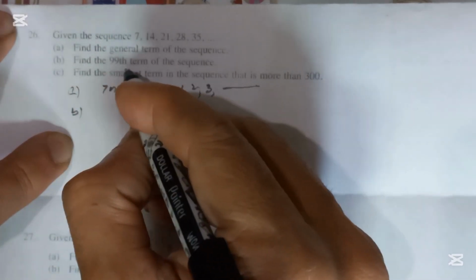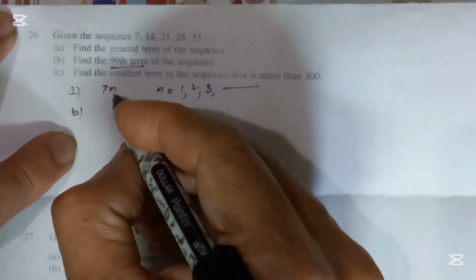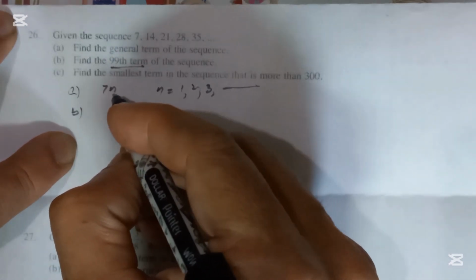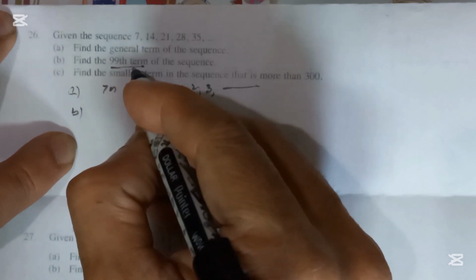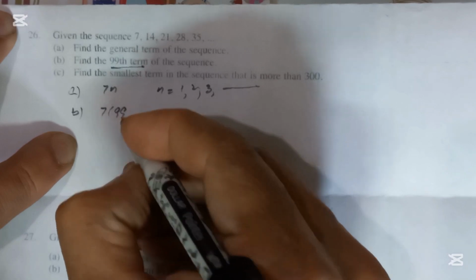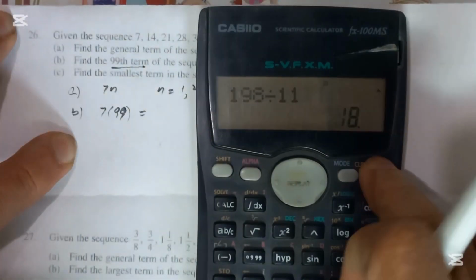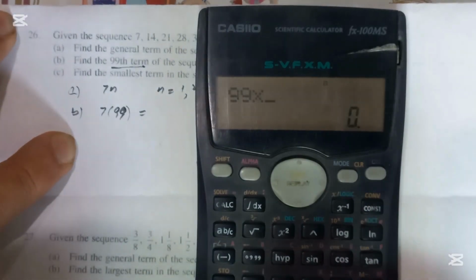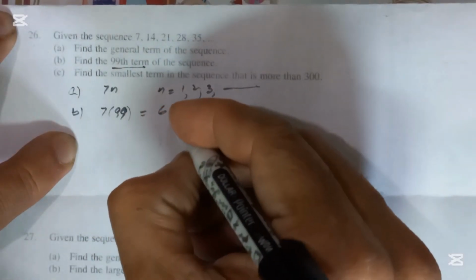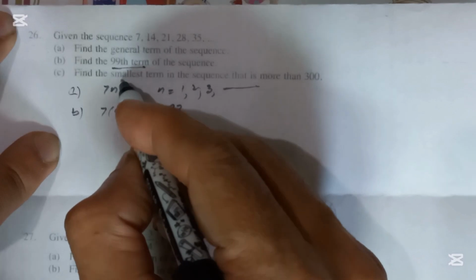B's requirement is to find the 99th term. So if the 99th term is the requirement, definitely we have to put 99 here, because by putting 1 we get the first term, by putting 2 we get the second term. So by putting 99 we will get the 99th term. So 7 into 99 will be equal to 99 into 7. So 693 is the answer.